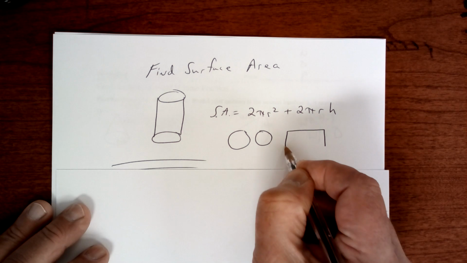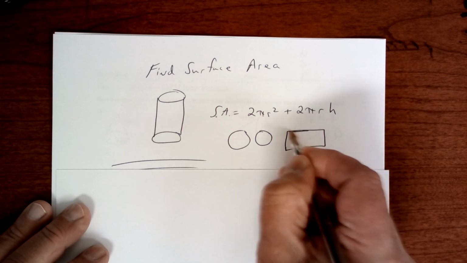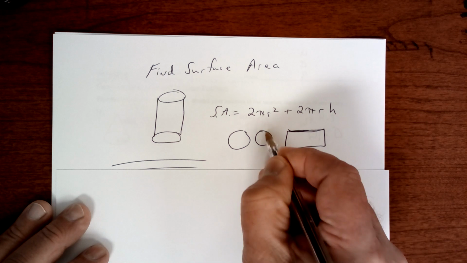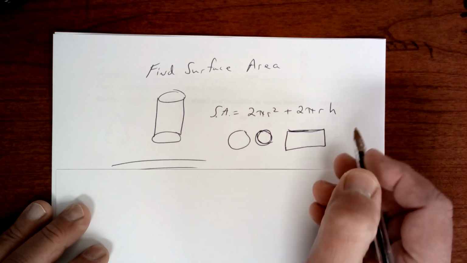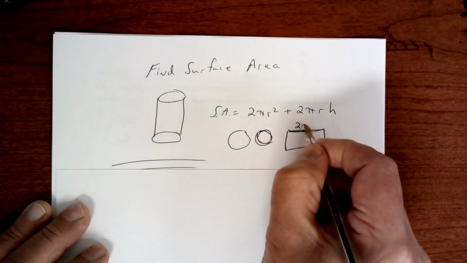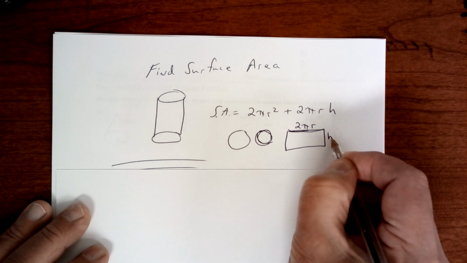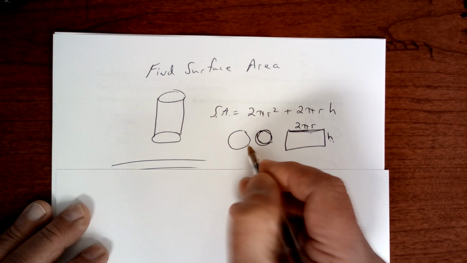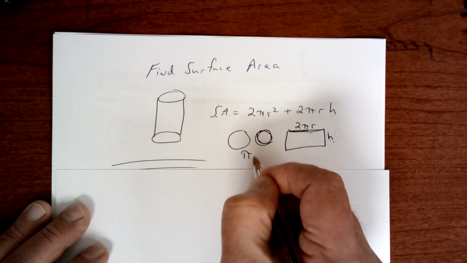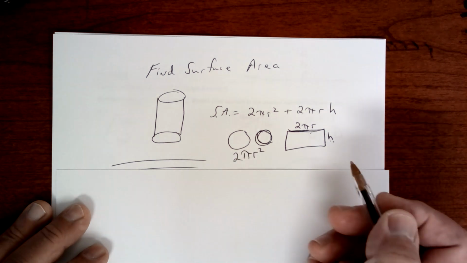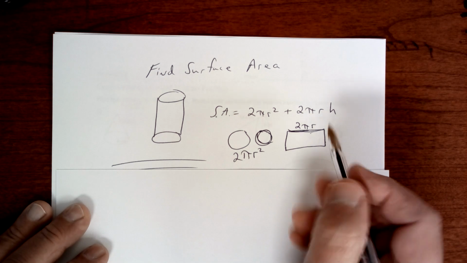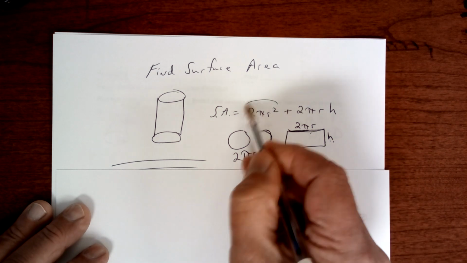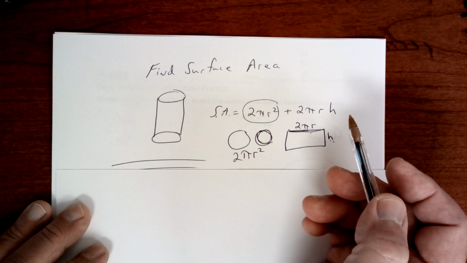And this rectangle, this part right here, that wraps around the circle, is your circumference. So that's 2 pi r times the height. Length times width, okay? And these circles, of course, are pi radius squared, but you have two of them. And so you're going to add that up. And there's the formula right there. You got two circles, and then you got to work it.